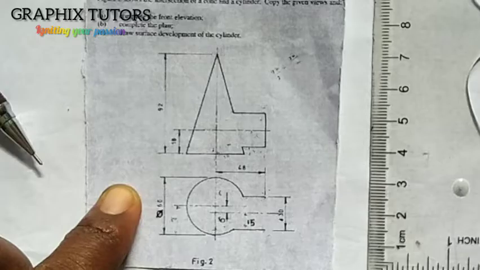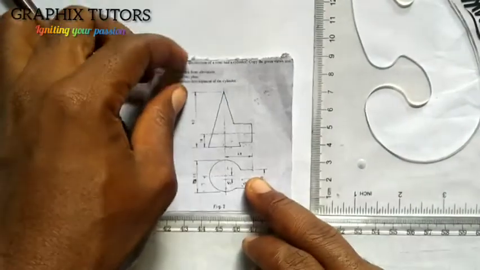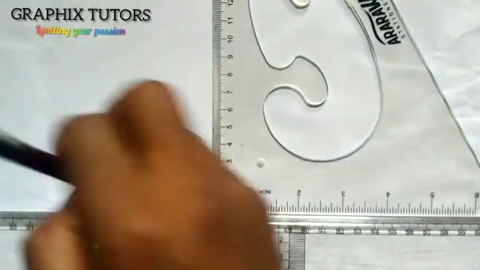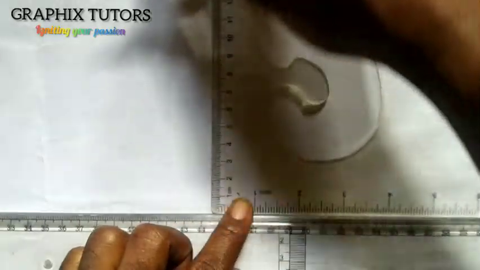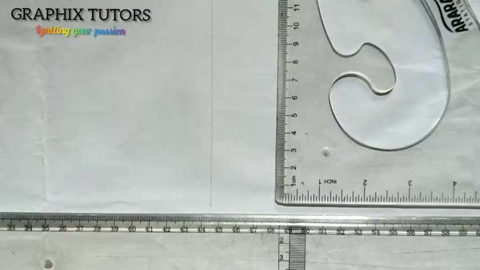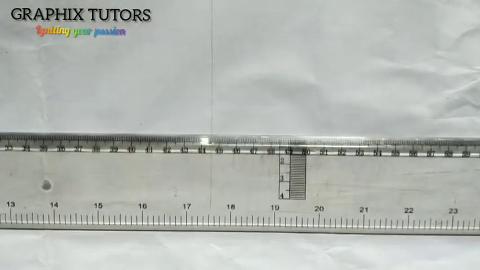So let's start. The first thing you do in this case is to draw your vertical line like this, and also you draw your horizontal line like this.